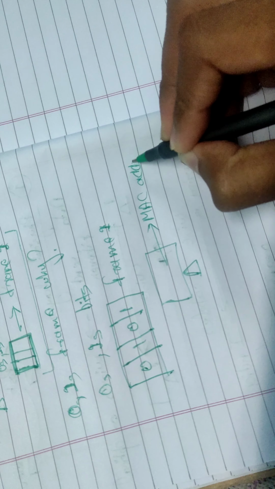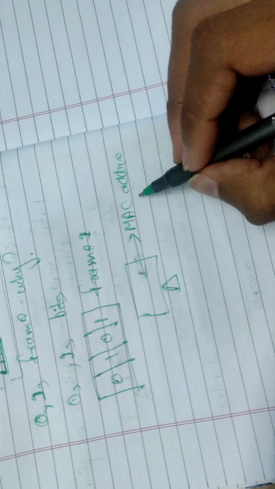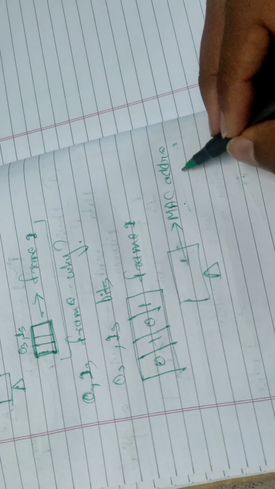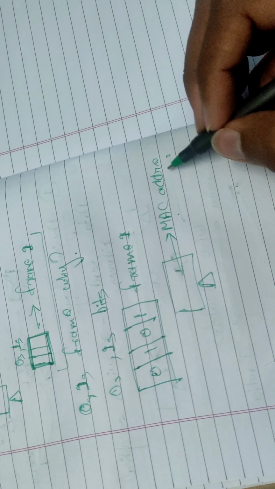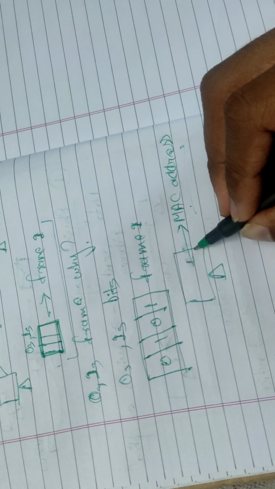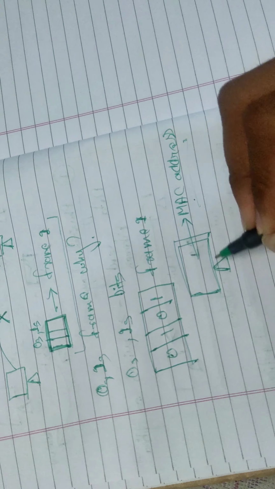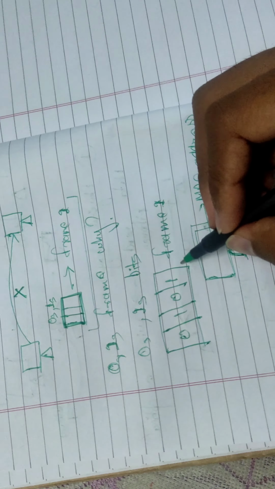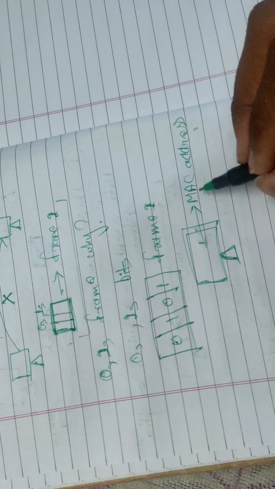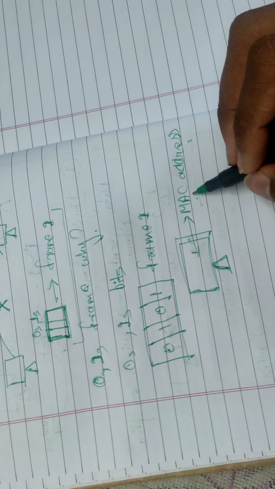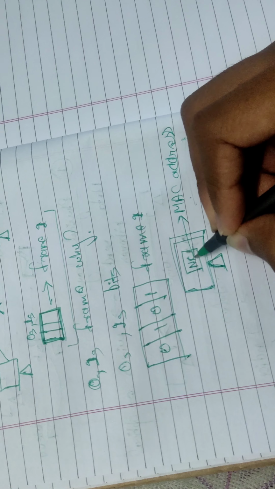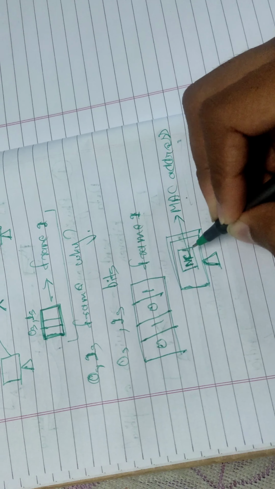MAC address. There are two types of addresses: one is MAC address and the other is IP address. I will create a separate video, it will be just 3-4 minutes, and you will find it. So there is a MAC address in our device. This frame will be directed towards its destination MAC address, which is written on the NIC.